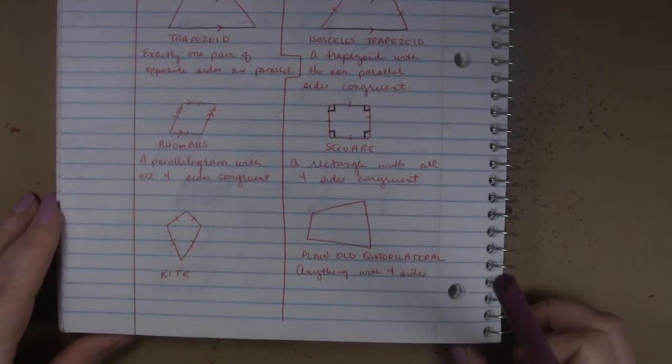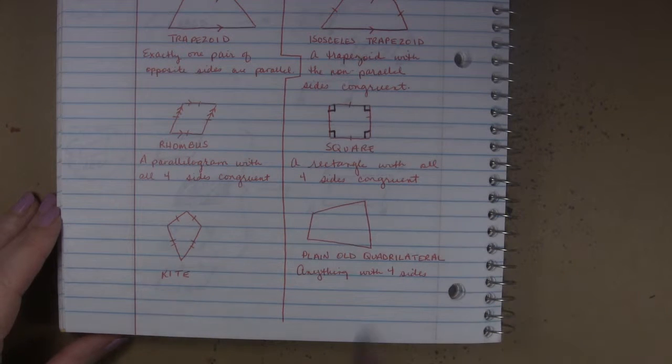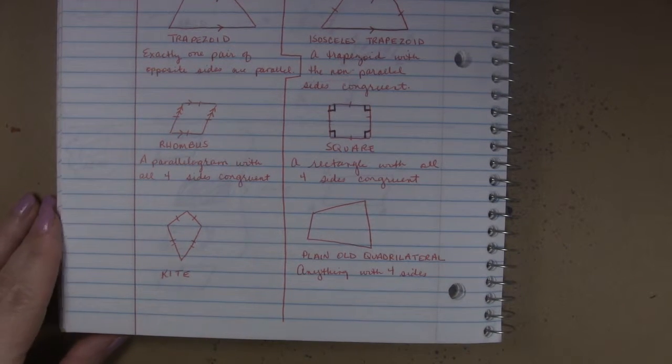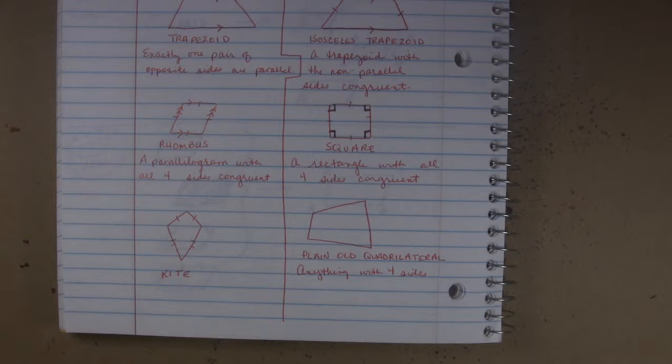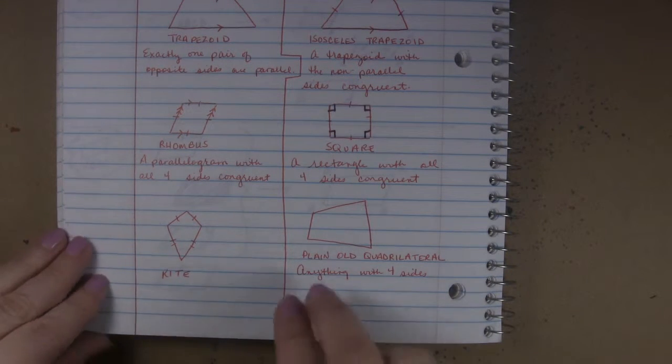And finally we have the plain old quadrilateral, which is just anything that has four sides. You're not required to have anything parallel, you're not required to have anything congruent, you just have to have four. So that's the first thing that you have to have in your notes.